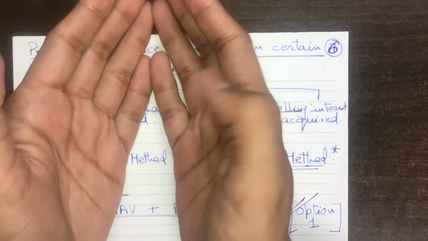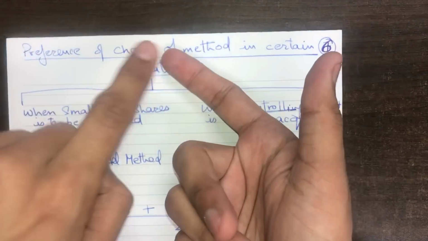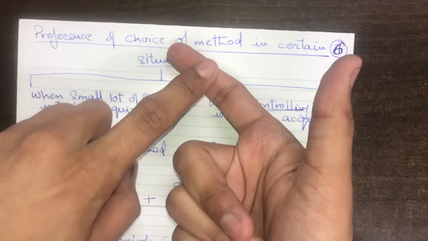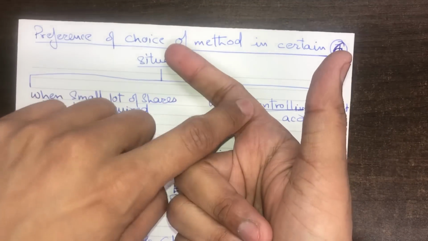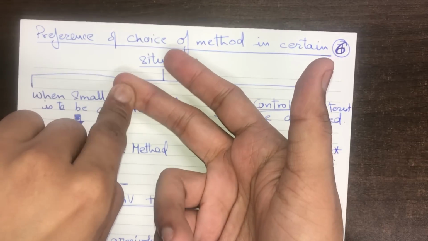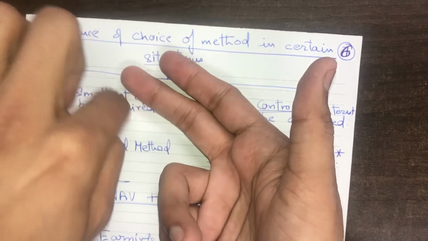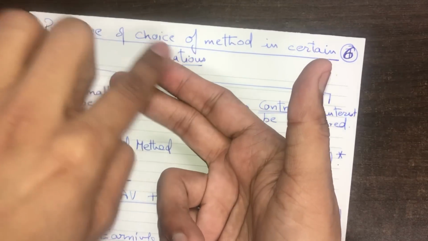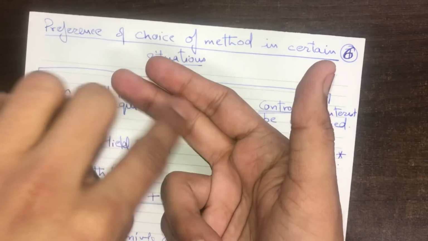So let me give you some hints on which chapters are important from BVM. Mergers and acquisition, very, very important. Human resource accounting, very important. Brands, very important. And valuation of shares, which is bonds and shares, very, very important. So these 4 chapters are very important and questions come repeatedly from these 4 chapters.